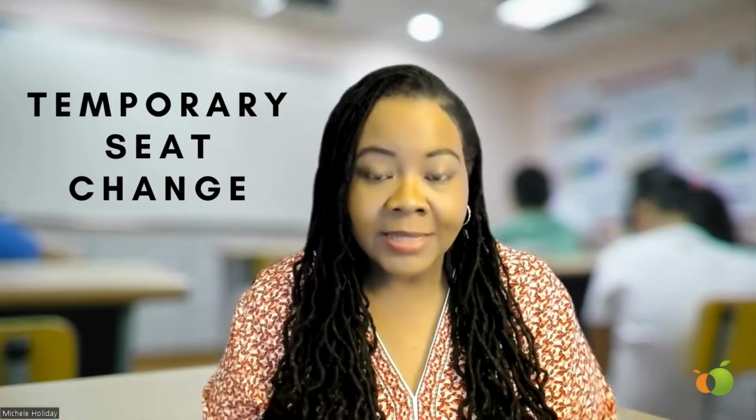Consequence number 3 is a temporary seat change. There are times, especially when a student is being disruptive, when a temporary seat change is effective. I will simply request the student move from their current seat to another area in the classroom, possibly another desk across the room, or possibly an area next to my desk, in order to break them away from the cycle that they are engaged in.